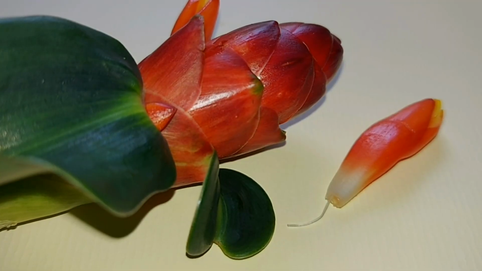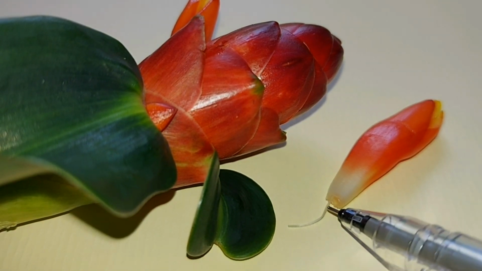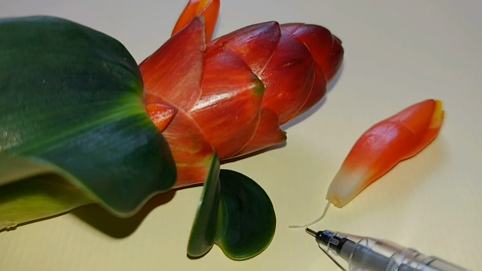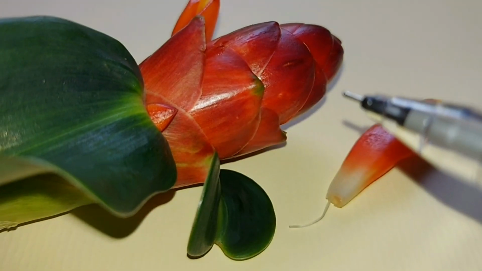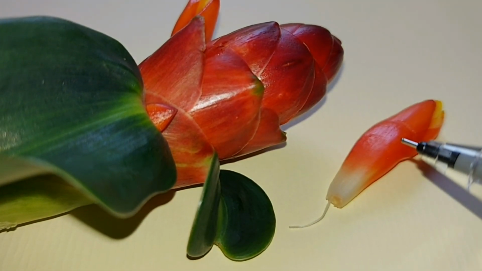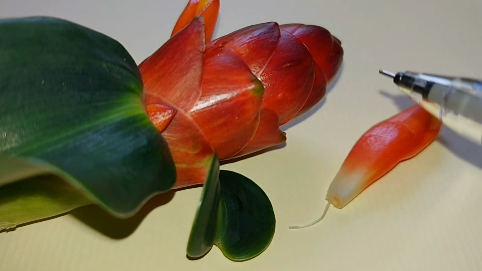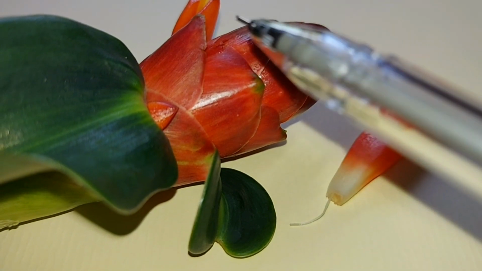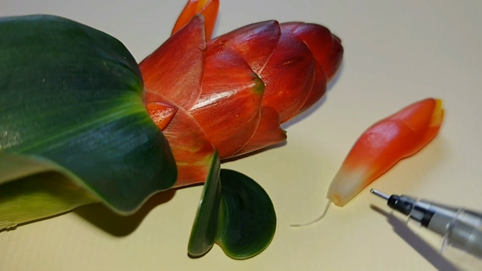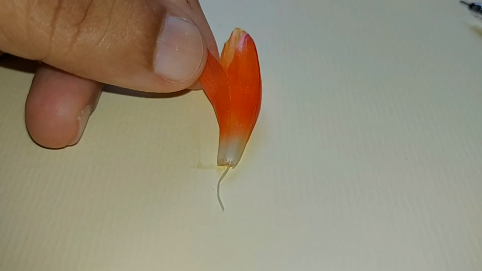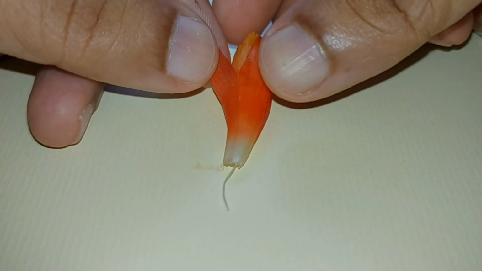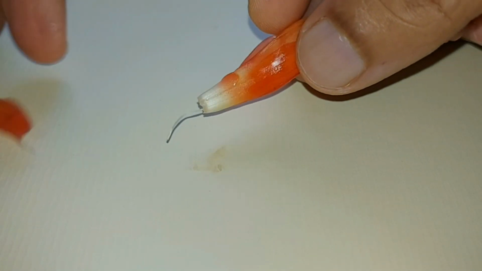Okay, I have removed one of the individual flowers. Almost immediately you can see one of the flowers has a very long style leading towards the plant inside here. So when each of these flowers blooms, it can receive pollen and the chances of pollination will increase because of the number of flowers in this particular bud. I will now peel away the petals so you can have a better look.